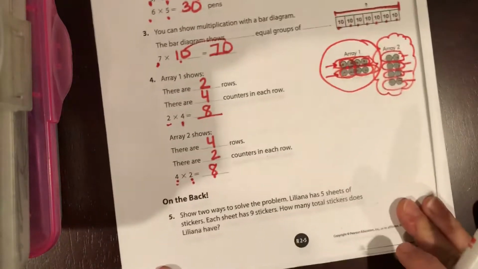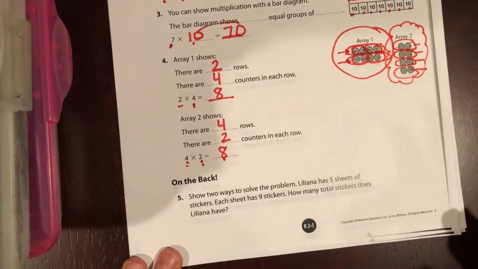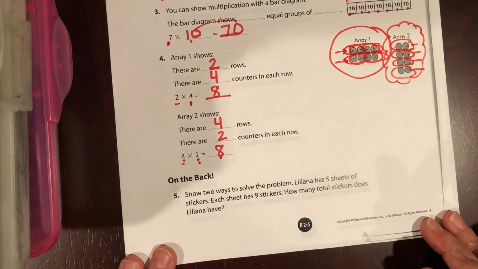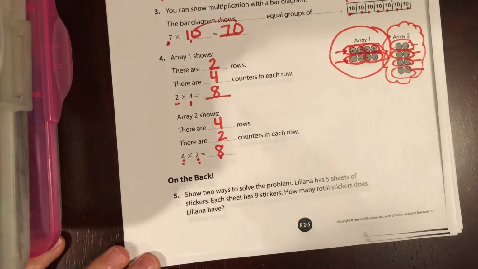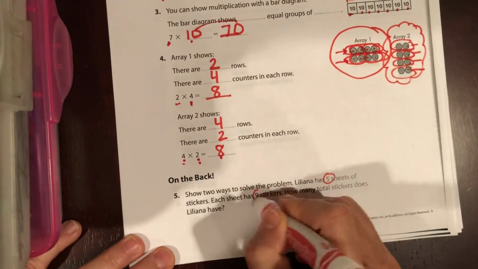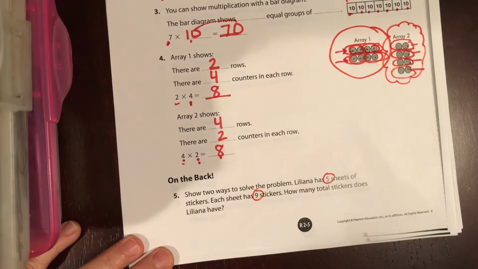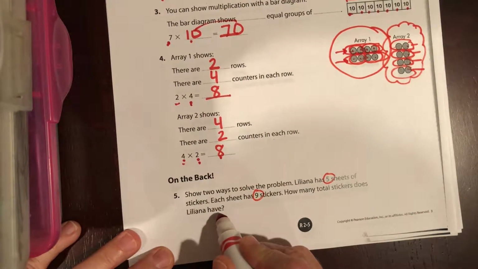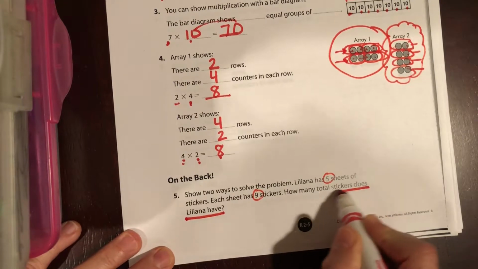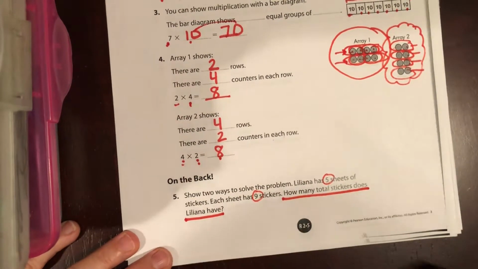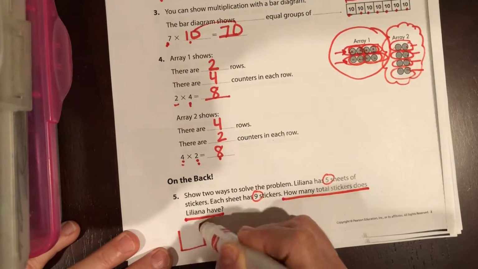All right, show 2 ways to solve the problem. Liliana has 5 sheets of stickers. Each sheet has 9 stickers. How many total stickers does she have? All right, circle your numbers that you see. She has 5 sheets, and each sheet has 9 stickers. And then here's our question mark. Work backwards from there, right? How many total stickers does Liliana have? Well, how many sheets does she have? 5.